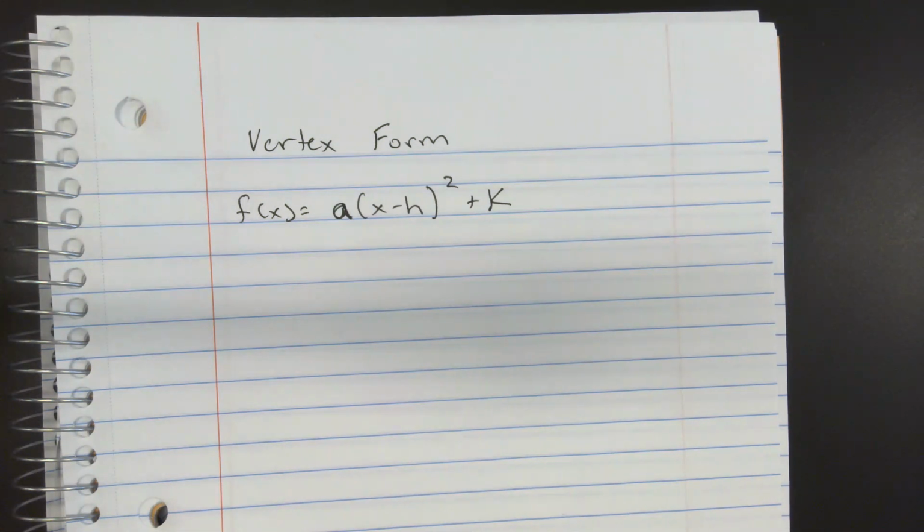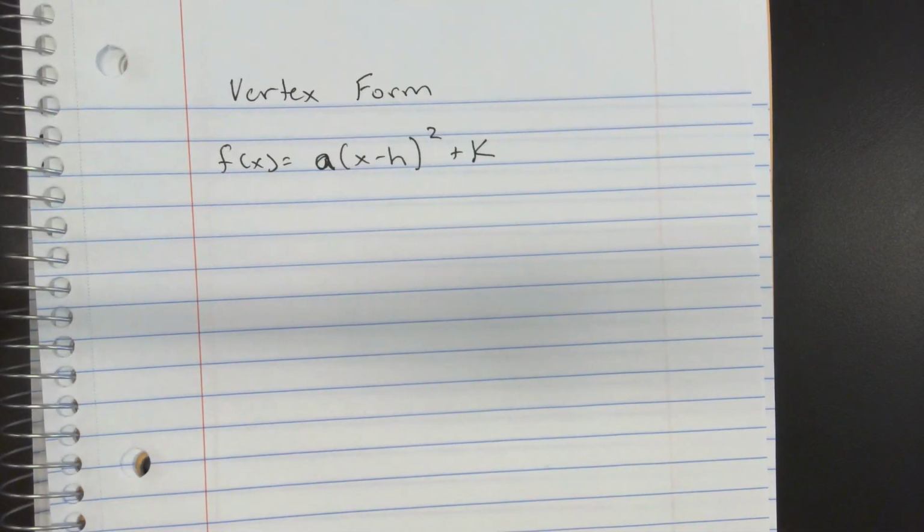All right. So this is called vertex form, and this is how it's written. F of x equals a times x minus h squared plus k. Now, I know there's a lot of really scary things in here. The reason why it's called vertex form is this is the formula, like when we do that ax squared plus bx plus c, this is that formula kind of broken apart to make this one. H and k will tell you where your vertex goes. So H and K tell you where your vertex goes and how your vertex moves.